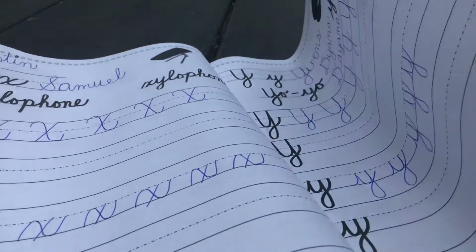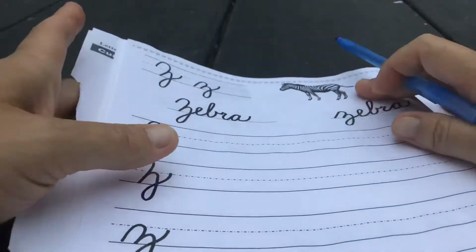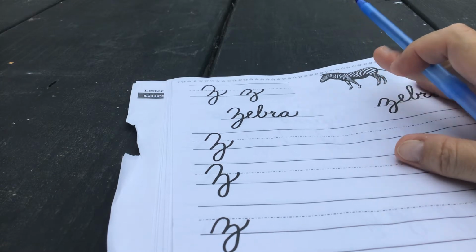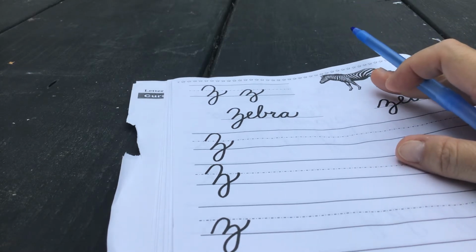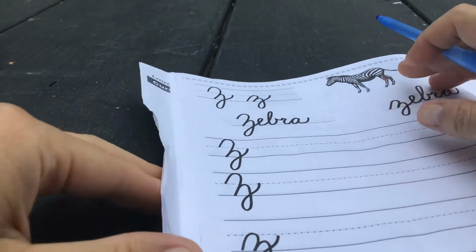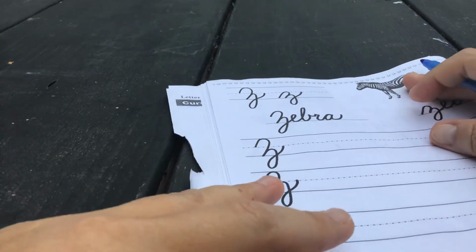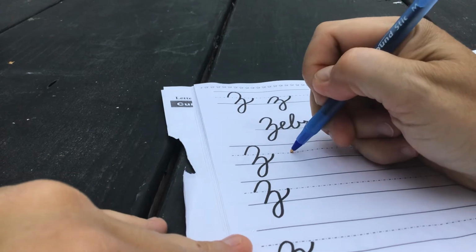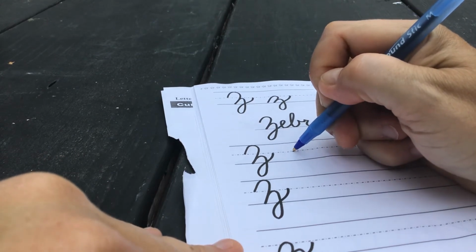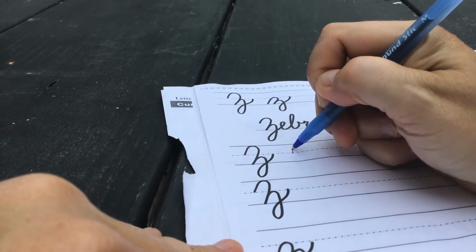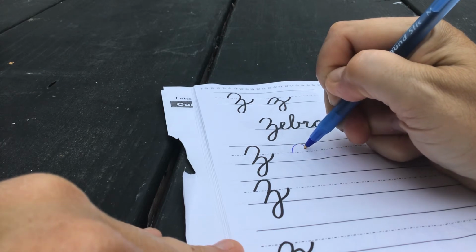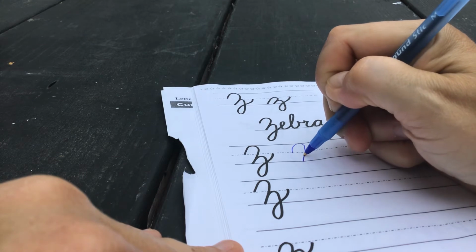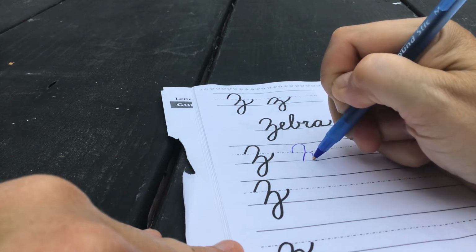All right, let's try our last letter. Z for zebra. The Z in script looks pretty different than the Z in print, doesn't it? So this one is a little bit tricky. Okay, I want you to watch how I do this. The first thing that I do is I start right here on the dotted line. So I'm going to start on the dotted line and I'm going to go up and loop around. Now I'm going to go back down to the bottom line. I'm going to trace back up to the dotted line, make another bump like that.